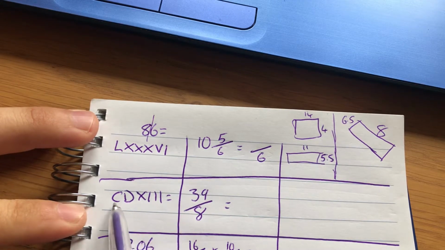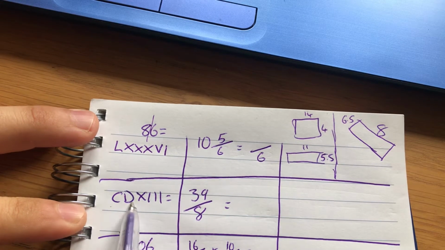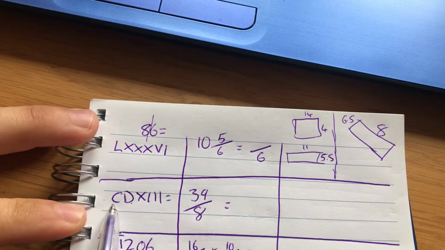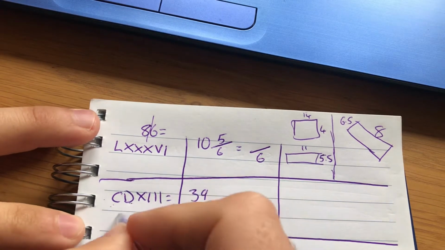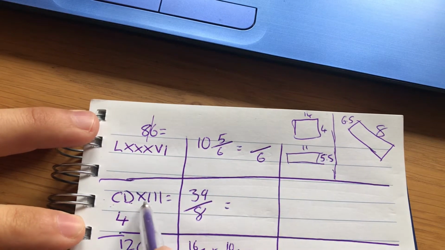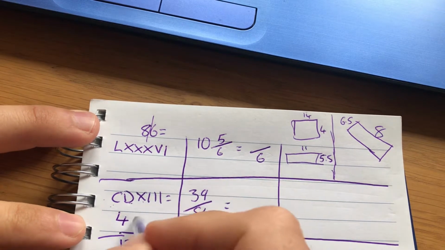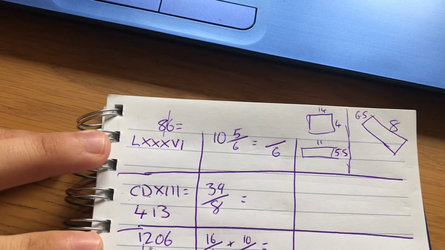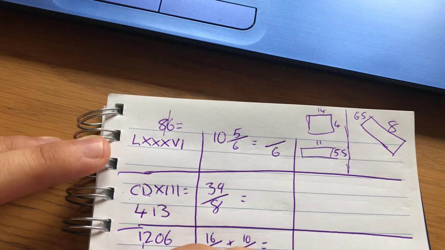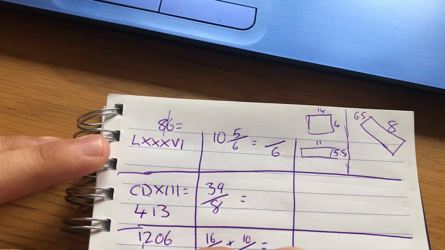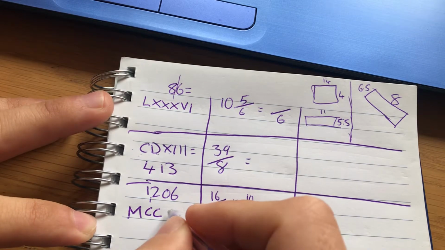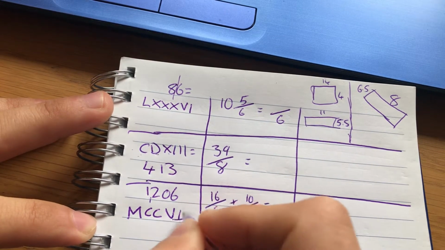Next one. Now, you might be looking at that thinking C and then D. You should always have the largest one first, but that, remember, means 100 before 500, which is 400, and 10, 11, 12, 13, 413. This one here, 1,206, well, 1,000 is M, 200, and 6. There you go.